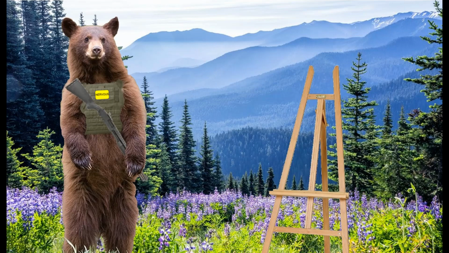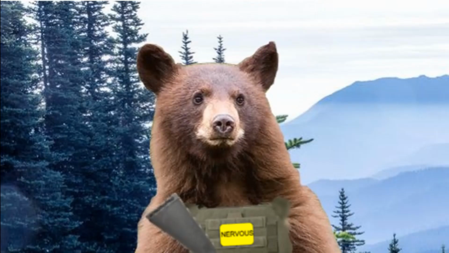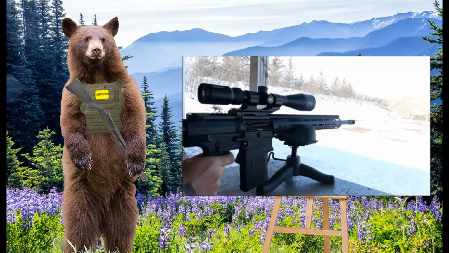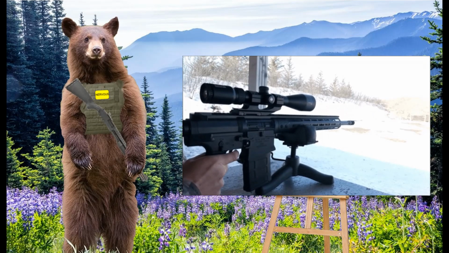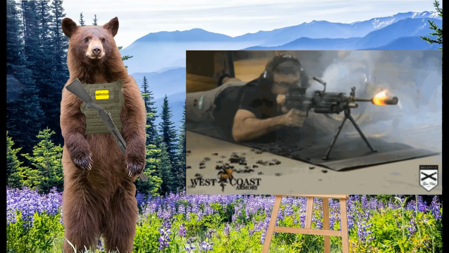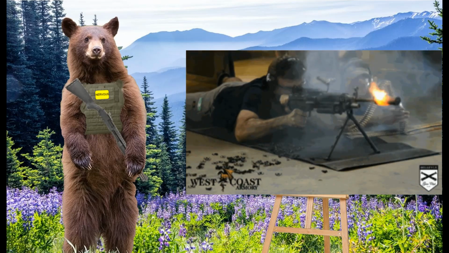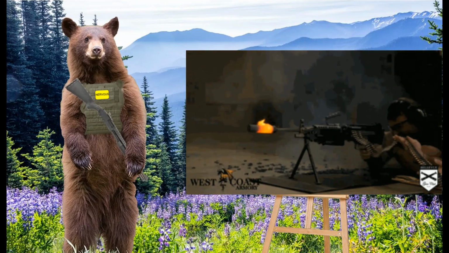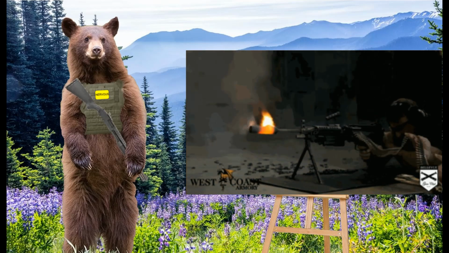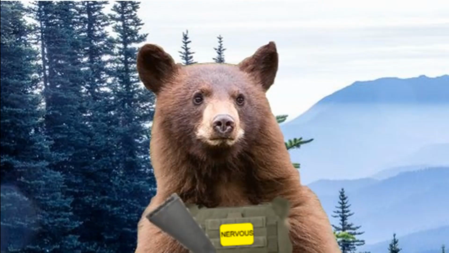Within self-loading actions are semi-automatic and automatic. Semi-automatic means that the weapon will fire, eject, and load a cartridge without additional input from the user, but it will not fire the newly loaded cartridge until the trigger is reset and pulled again. Automatic means that the gun will do all of this, but will fire the newly loaded cartridge and continue firing until the user lets go of the trigger or the weapon's magazine is emptied.